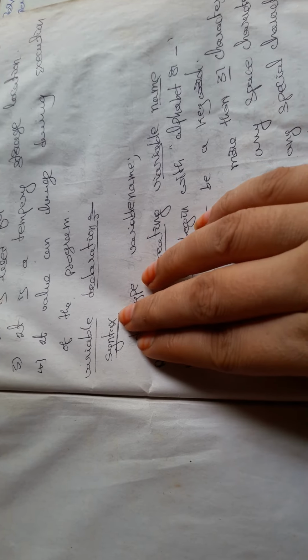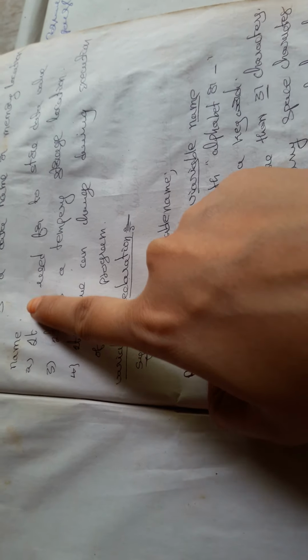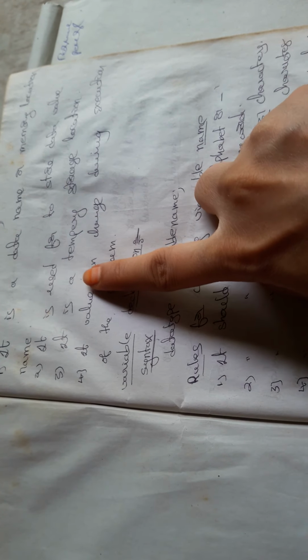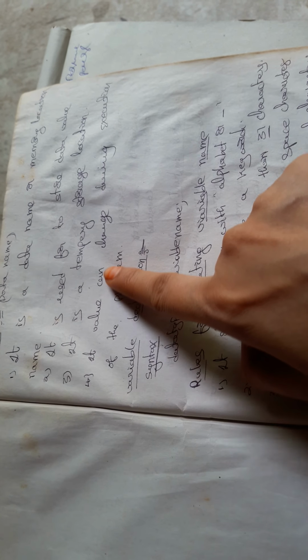And we are going further. Variable means we have two parts, like data type and variable name. It is a data name or memory location name. It is used to store the data value. Variable means it changes the value. It's like integer type, variable name, data type.